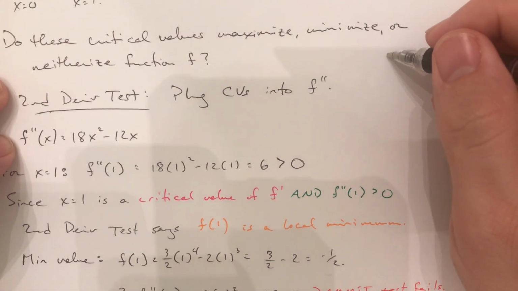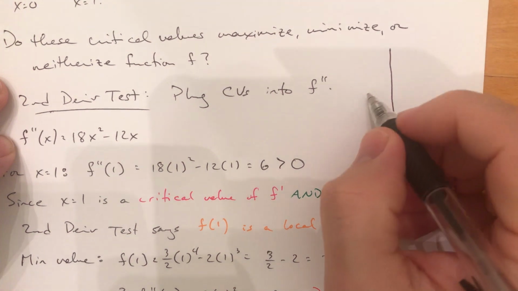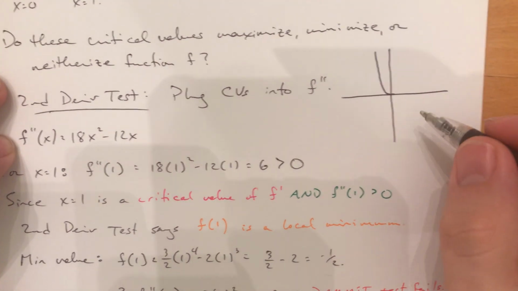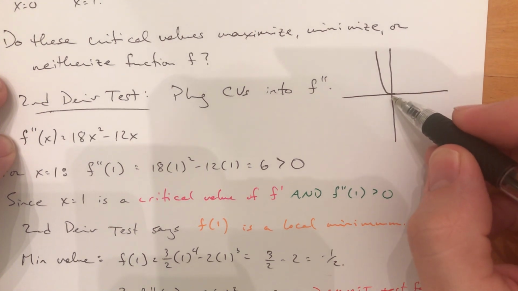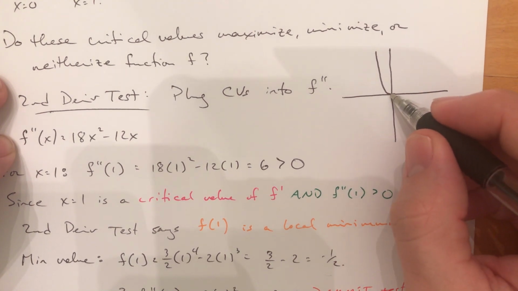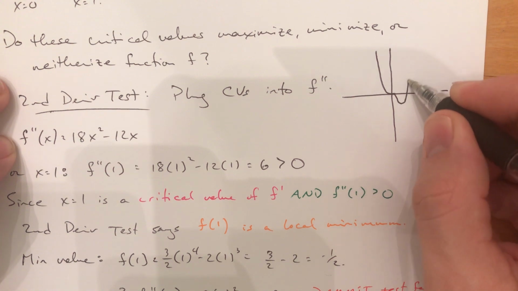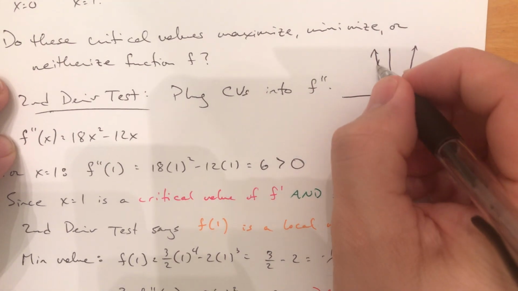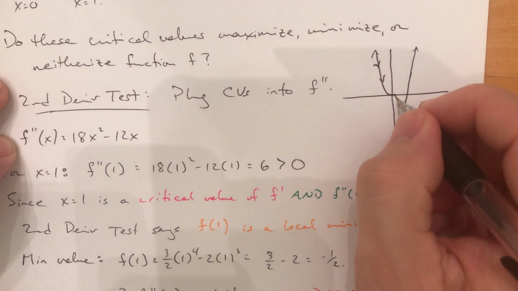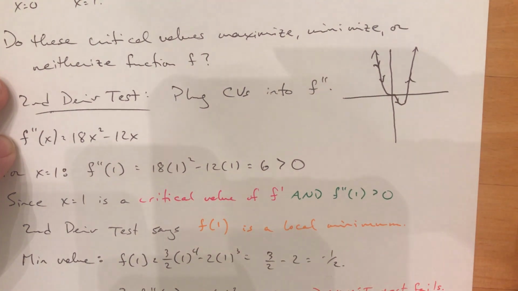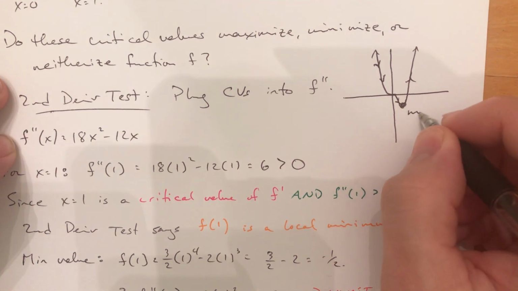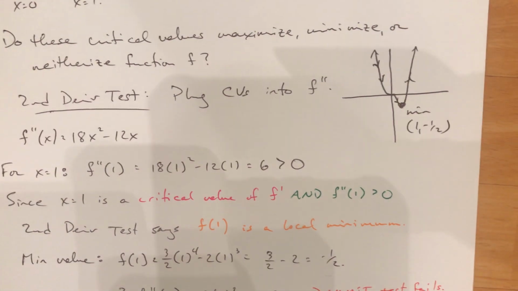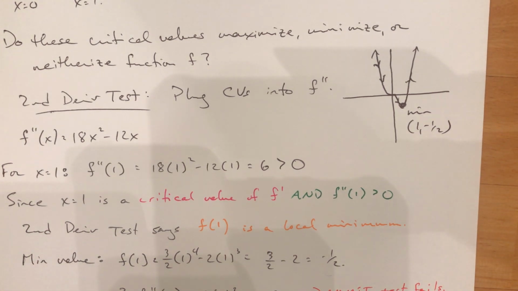In fact, the graph of this is going to look something like, it's going to sort of fall the way that a parabola might. It's going to flatten out here at 0. It's going to fall a little bit more, because our first derivative is negative, stays negative, but then changes to positive. We get that minimum at 1 comma negative a half. Our function looks a little something like that.